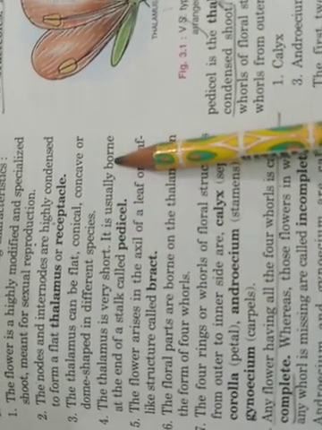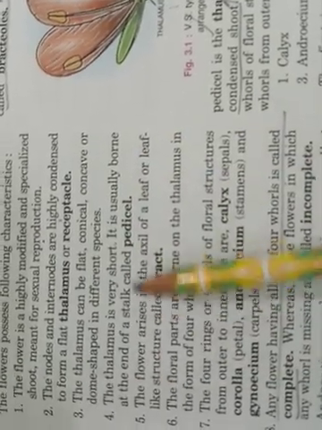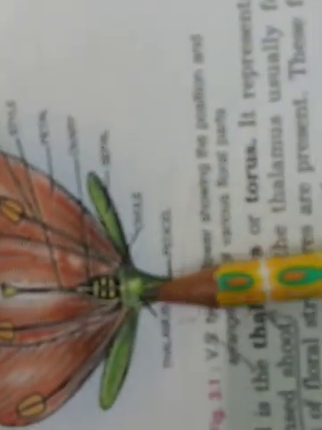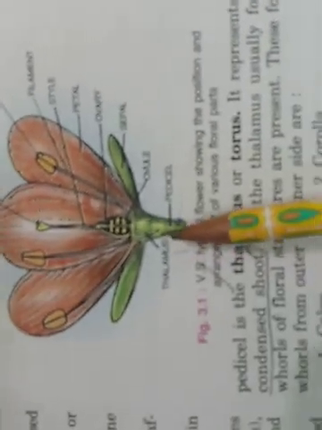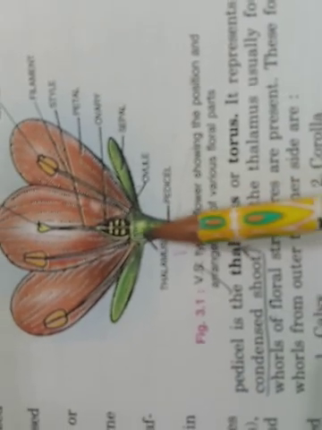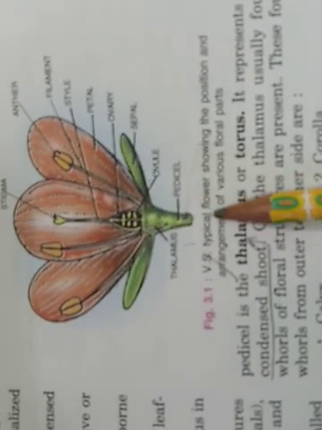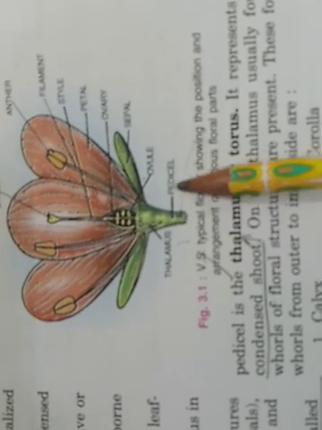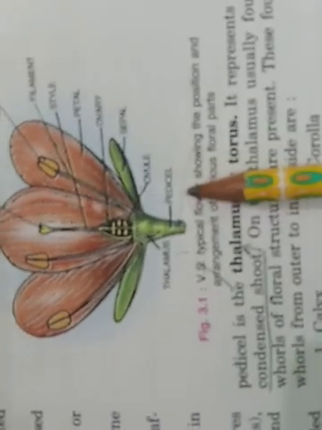It is usually borne at the end of a stalk called the pedicel. You can see here, children, in this figure the thalamus is very short, and it is usually borne at the end of a stalk. You can see this is the stalk. This is the thalamus and this is the stalk, and this stalk is known as the pedicel.